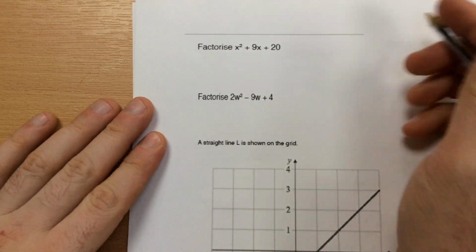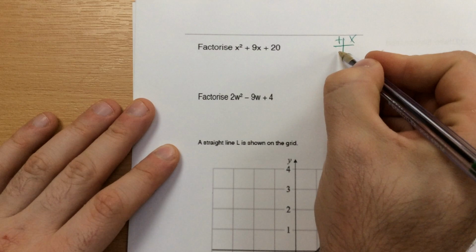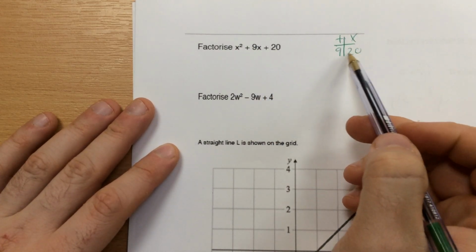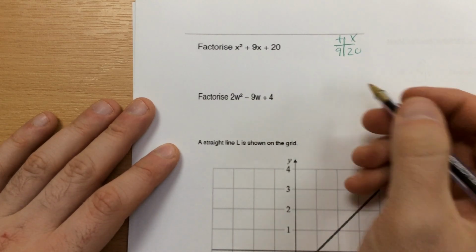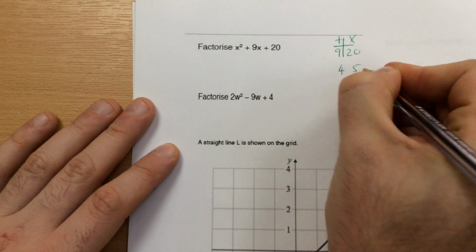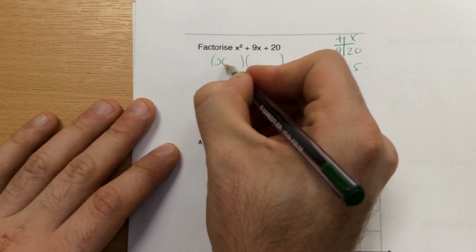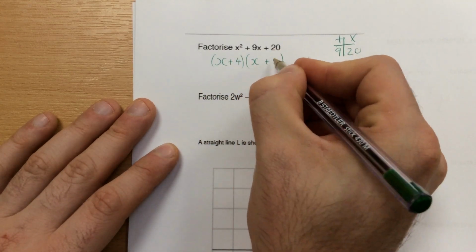Right, factorizing the quadratic, we need to find numbers that add and numbers that times. So we have to add to make 9 and we have to times to make 20. Two numbers that are going to do that, go through all your pairs of numbers that make 20. So I've got 1 and 20, 2 and 10, 4 and 5. So 4 and 5 are the ones I want. There's nothing in front of the x squared, so I can go straight to my two brackets where I've got an x at the start of both, and then these two numbers, plus 4 and plus 5, go in the brackets.